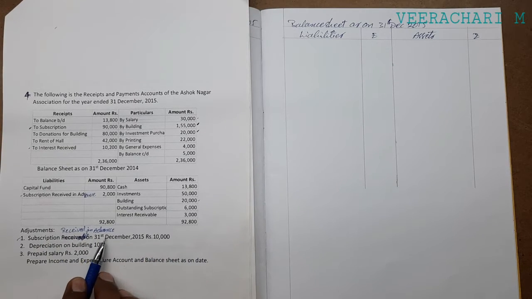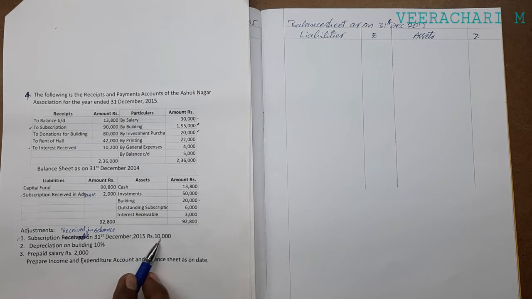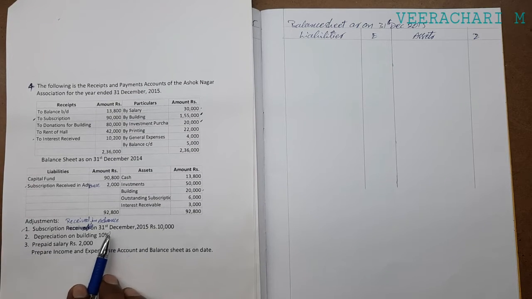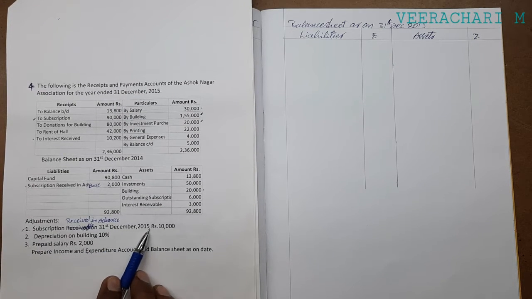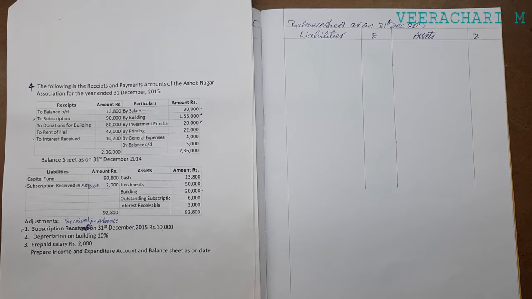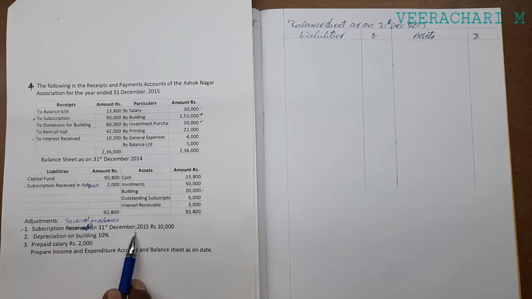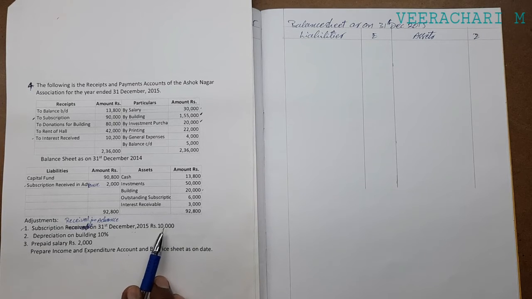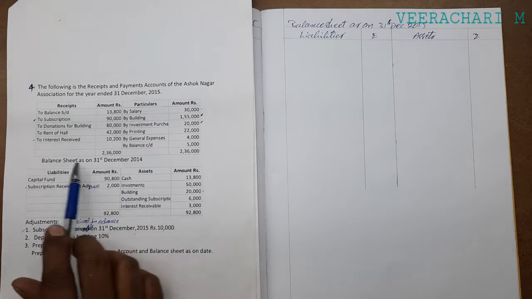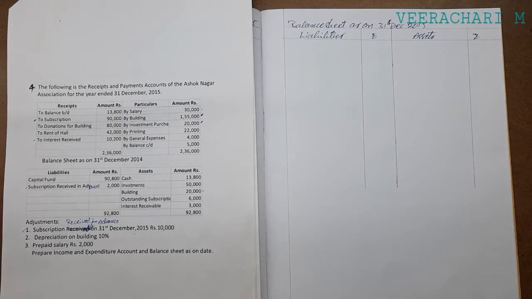Next, subscription received in advance as on 31st December 2015, that is 10,000 rupees. This subscription income is related to 2016 but not 2015. So this advance amount of 10,000 rupees we should deduct from subscriptions received. Next, depreciation on building at 10%.